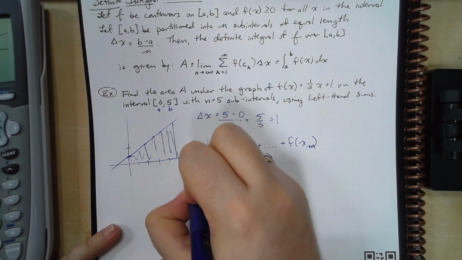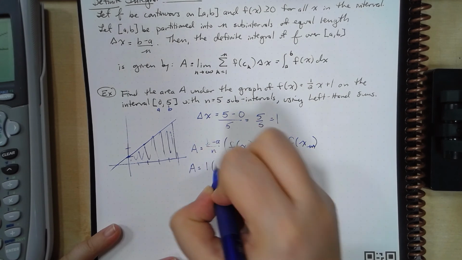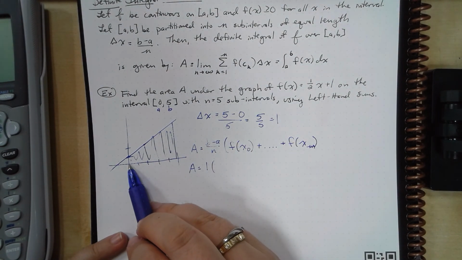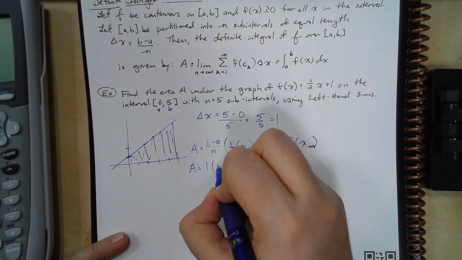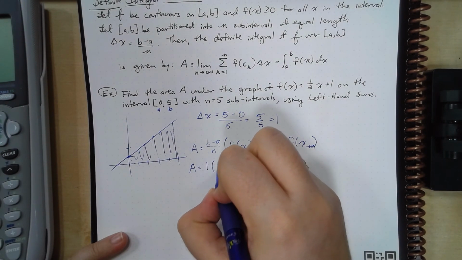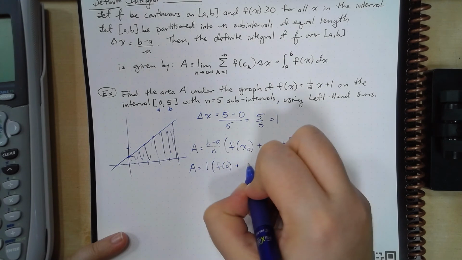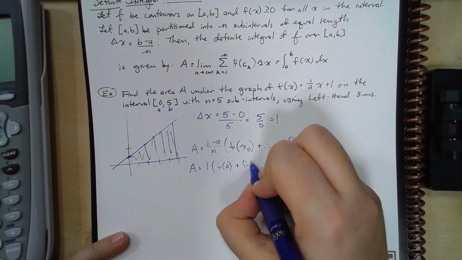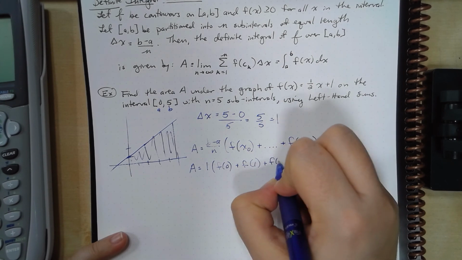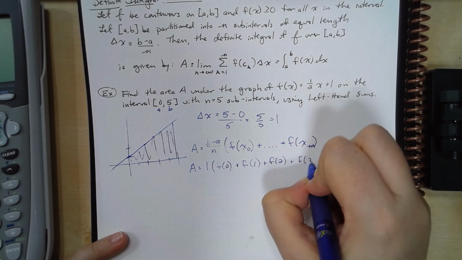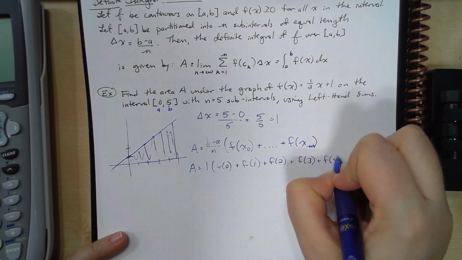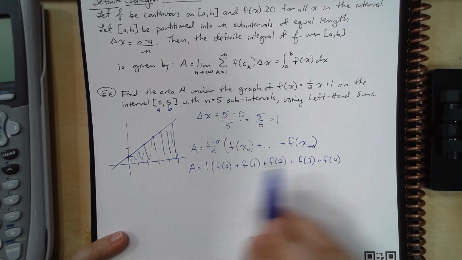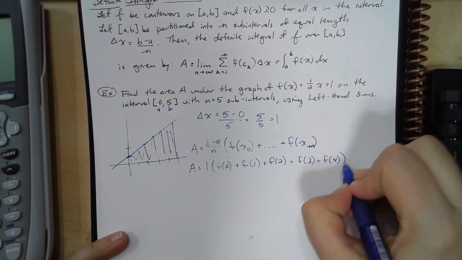So our area here is going to be equal to 1 times f of x sub 0. Where are we starting at? We're starting from the left, so we're starting at 0. So we're going to have f of 0, plus f of 1, since we're just moving 1 over, plus f of 2, plus f of 3, plus f of 4. And actually, you can see we've got 1, 2, 3, 4, 5. We need to have 5 terms, so we've got this.